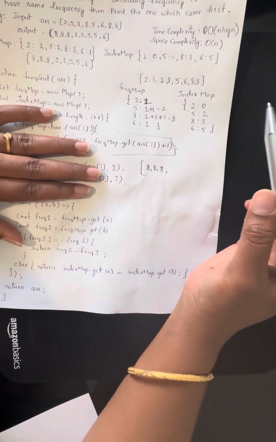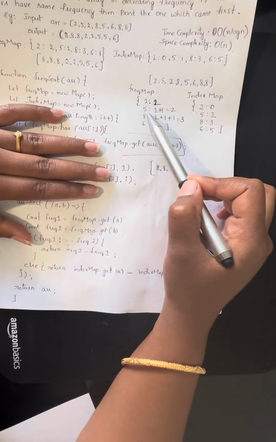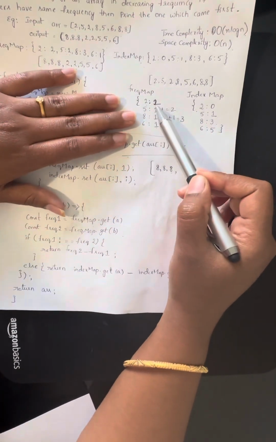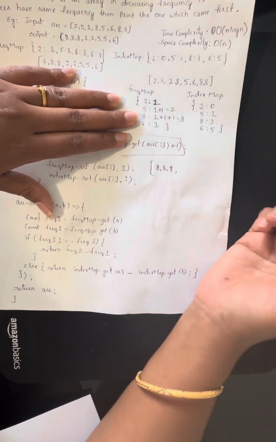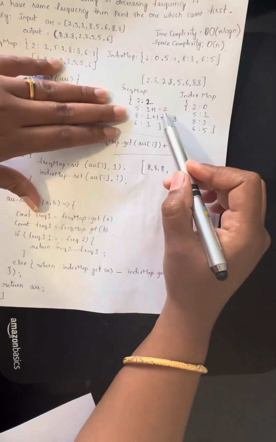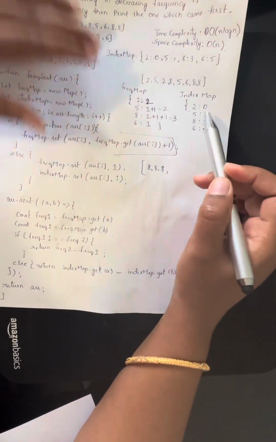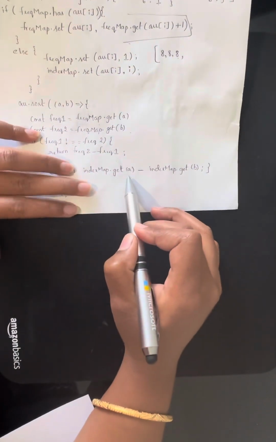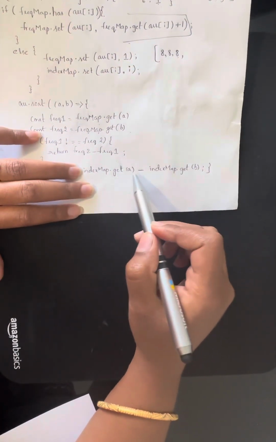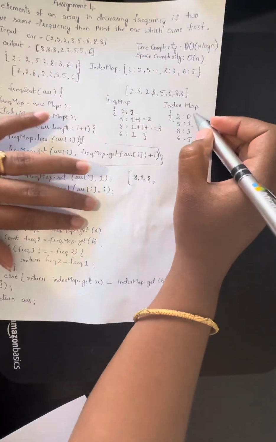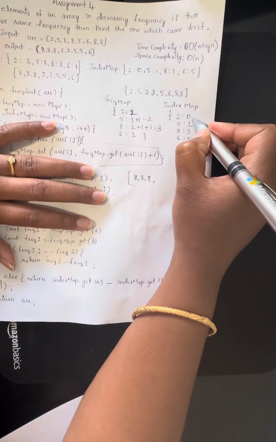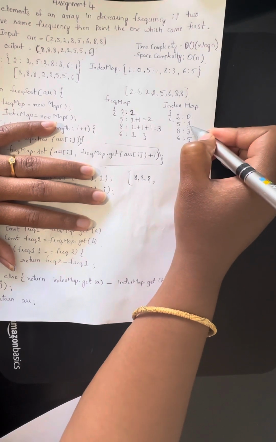Then the next numbers are 2 and 5. Both of them have a count of 2, so we check the index map. In the index map, we are doing index map of A minus B, which is 0 for 2 and 1 for 5.